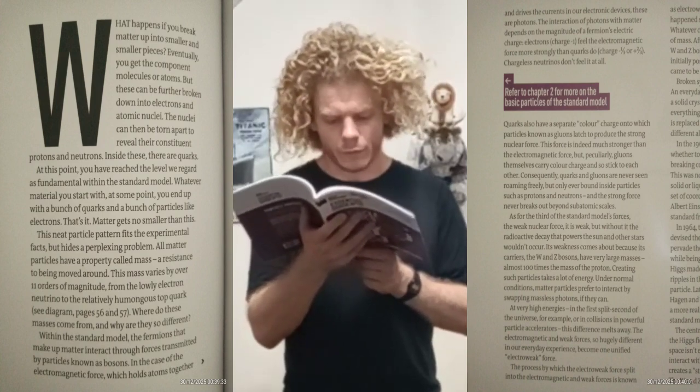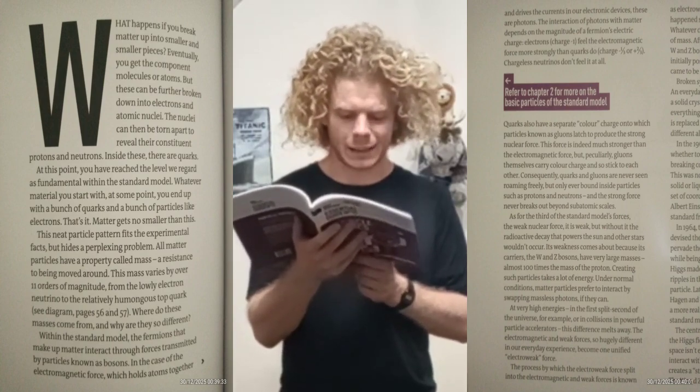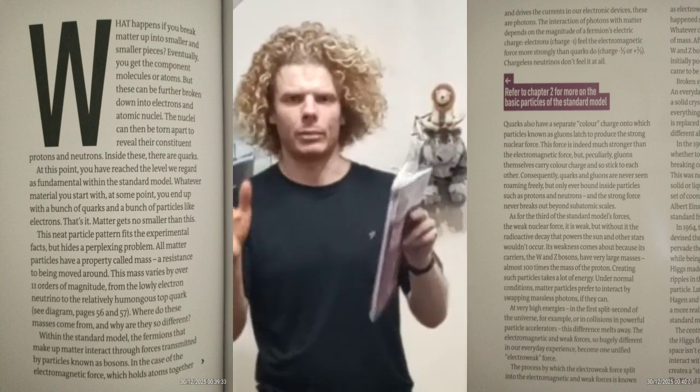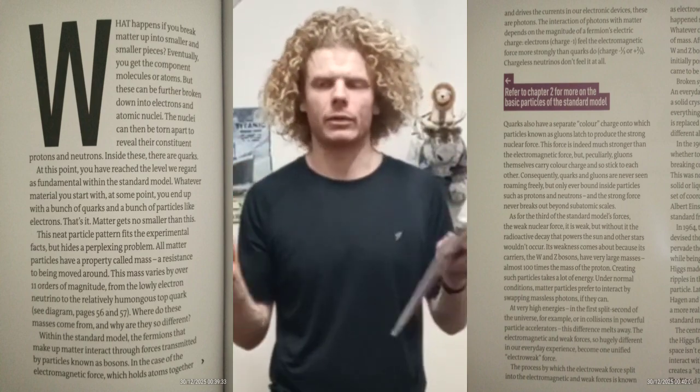Within the Standard Model, the fermions that make up matter interact through forces transmitted by particles known as bosons. So the Standard Model is basically these 30 particles or whatever, and they say inside of the protons there are these quarks, up quarks and down quarks, and they come together, and at the end this is positive. And the electrons, I don't really get it. The idea is like that. And there are 30 particles, and these 30 particles are what all these atoms consist of, what everything existing consists of.